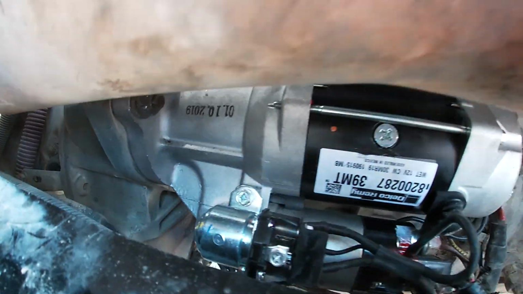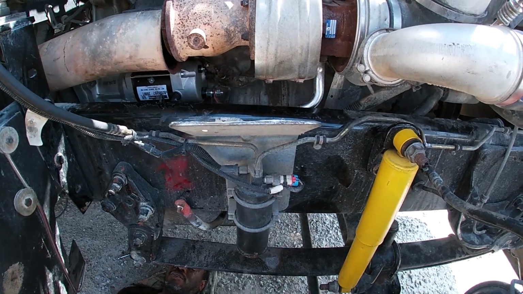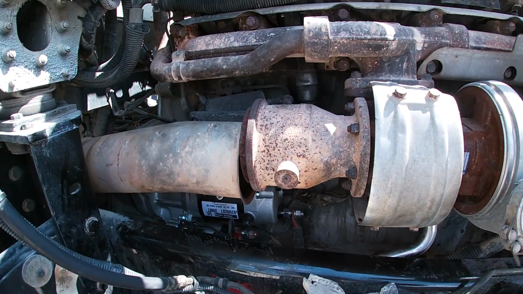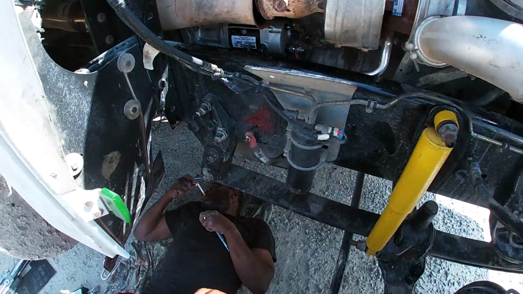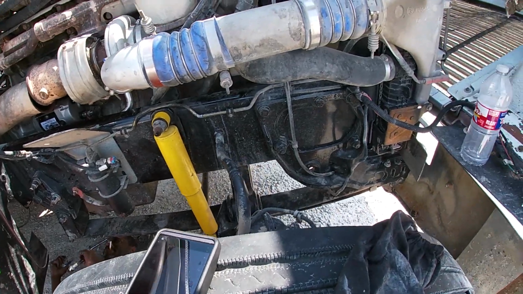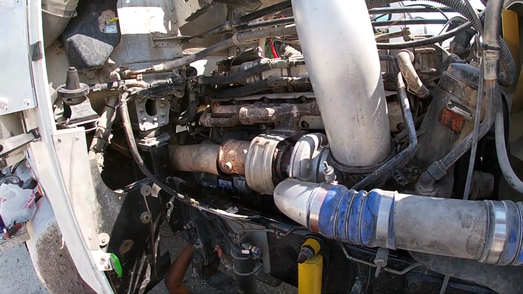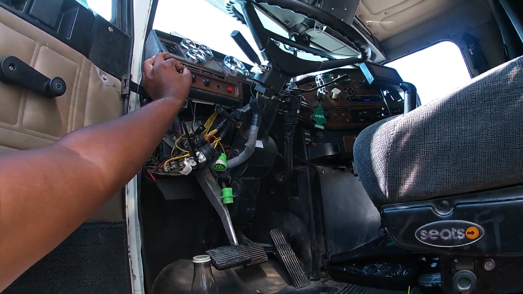Give me an open and close here. See what I did with that light? Oh, right here. Good. Yeah, the battery's on. All right, here we go.